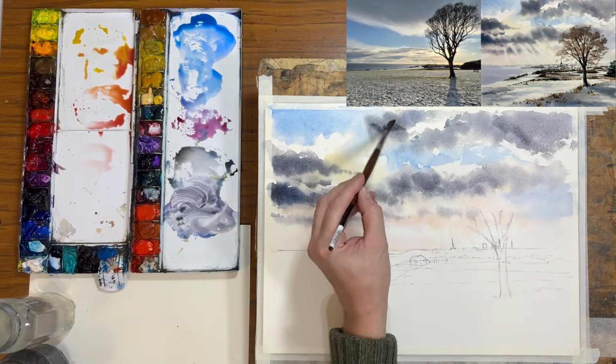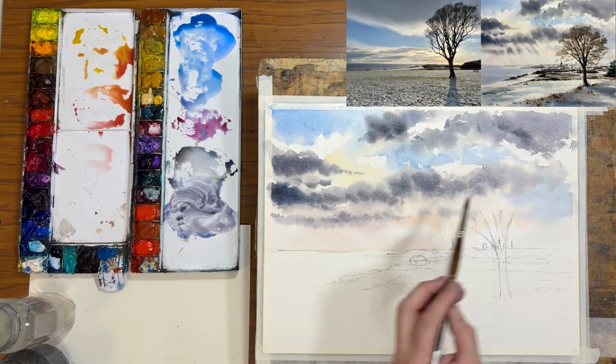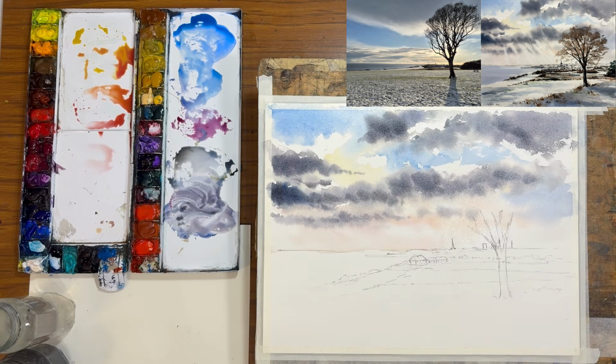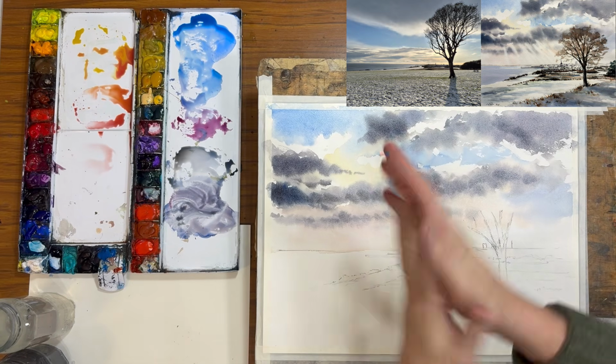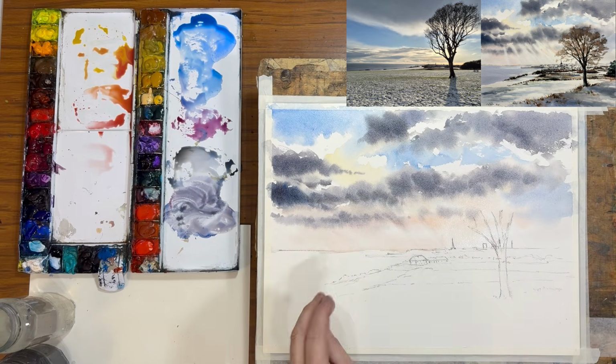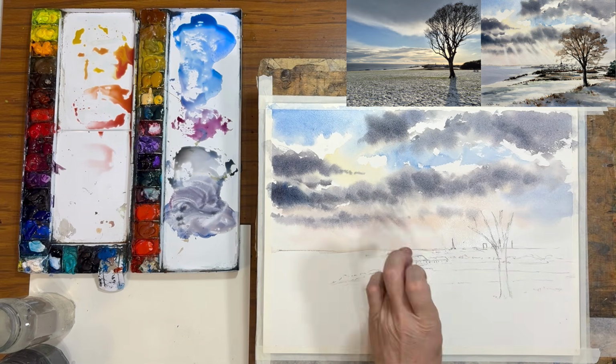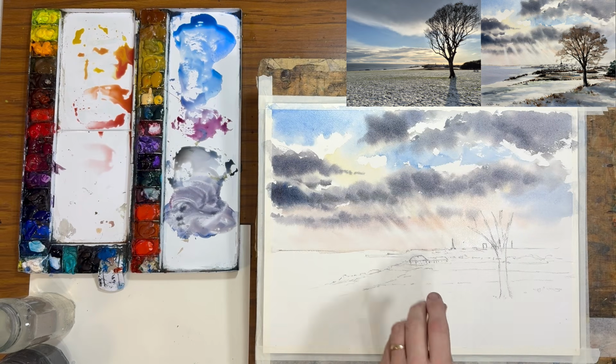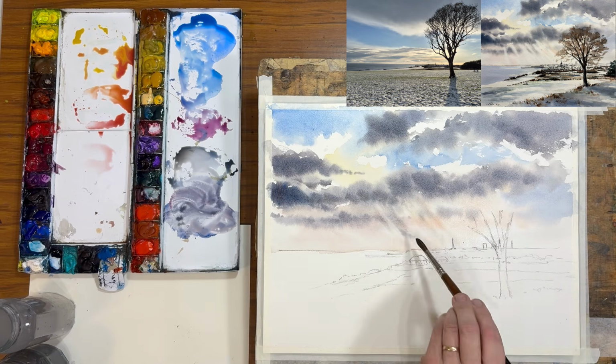After that, the next bit is the really exciting bit. This is where we're going to do something quite different. I'm going to use my hands and my fingers, and I'm literally going to warm them up and then just drag them on the surface to create that feeling of rays coming from the sun onto the land. Now my hands are a little bit dry, so I'm just wetting them and then trying again and putting those finger marks in place.